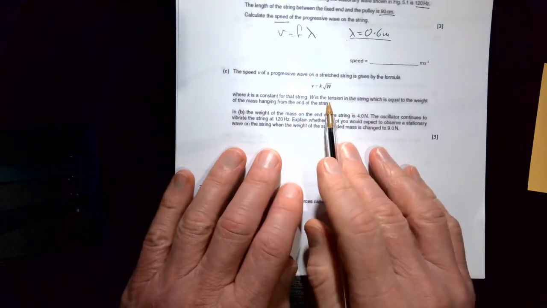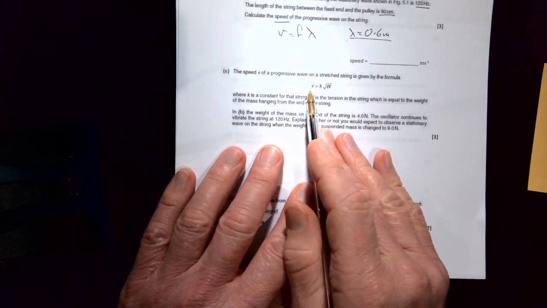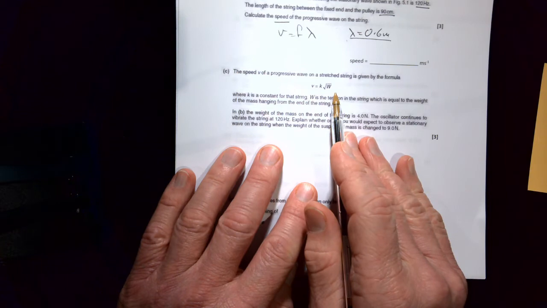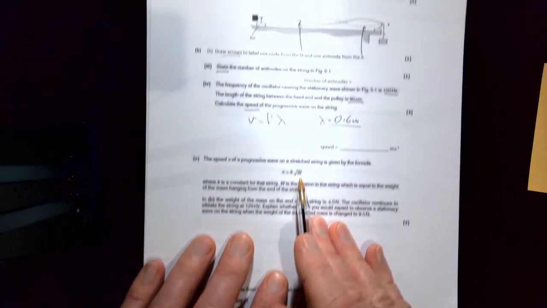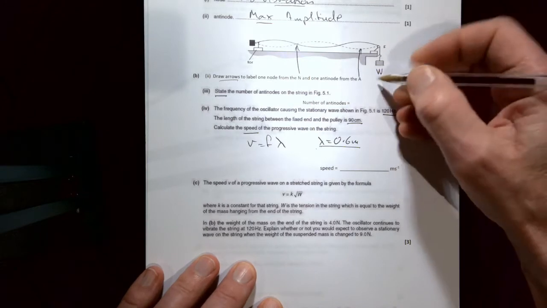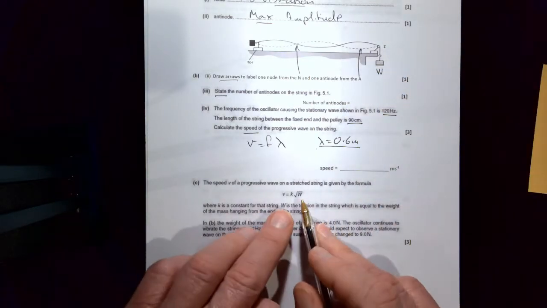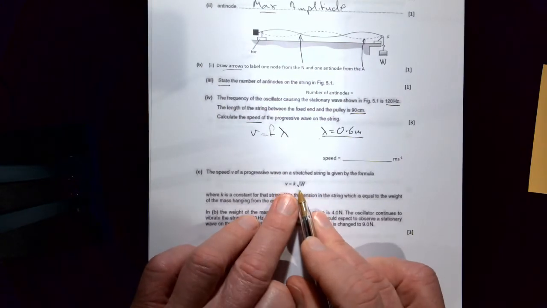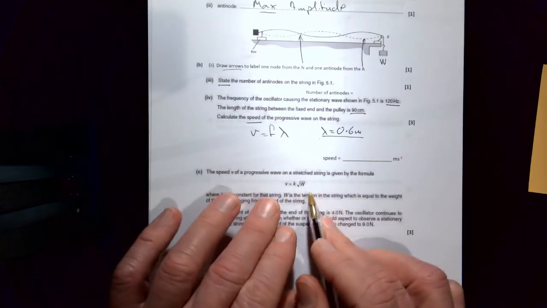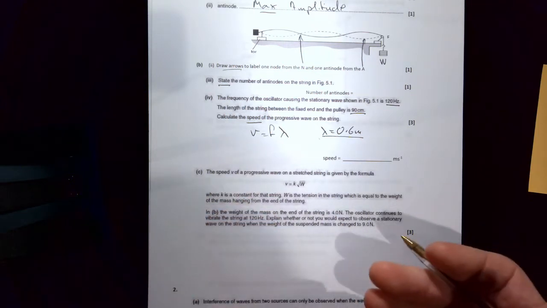Now what they're doing is doing two different things. So we have the speed of the wave and we have the weight on the end. So if the weight changes, things happen. What a lot of people did was just look at that as an equation and try to just play with the equation. You didn't think about what was happening, or it wasn't coming across.